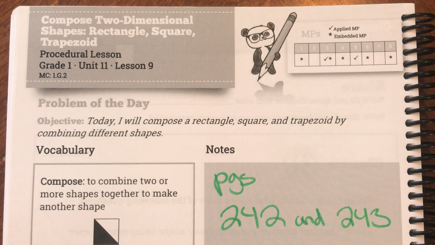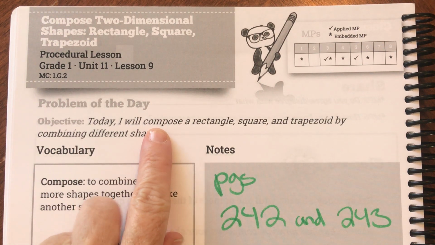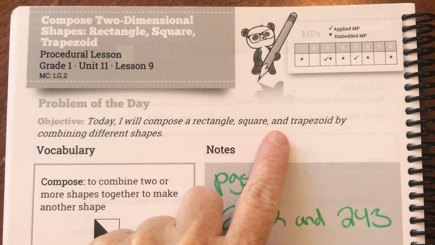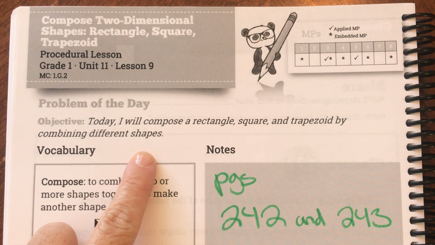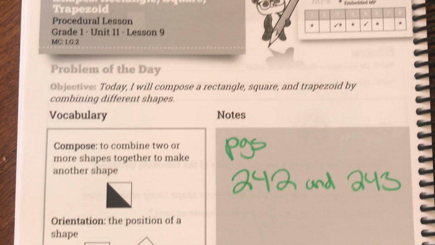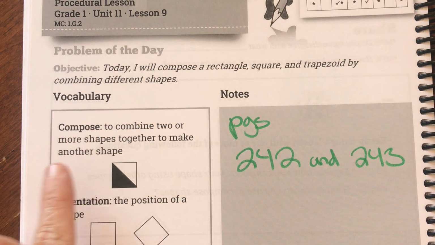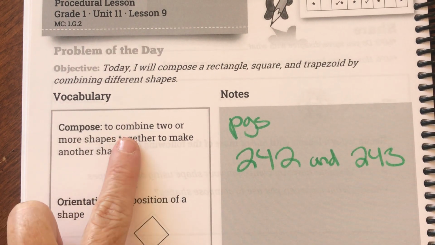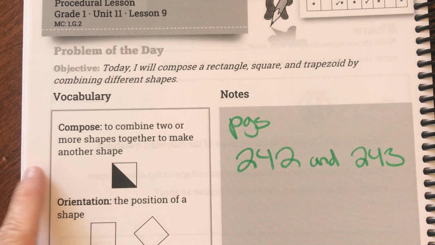So today our goal or our objective is, today I will compose a rectangle, square, and a trapezoid by combining different shapes. Okay, so there's a lot of words in there that let's talk about. The first word is, what does this mean, compose, when it says I will compose? Compose means to combine two or more shapes together to make another shape.